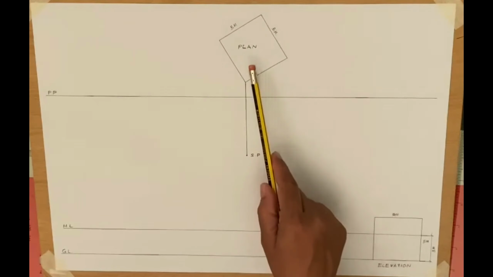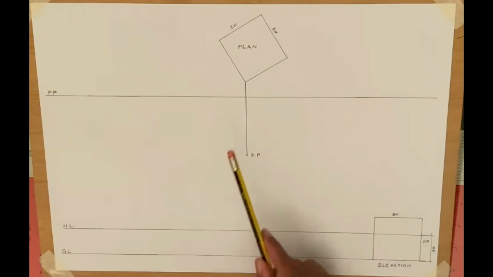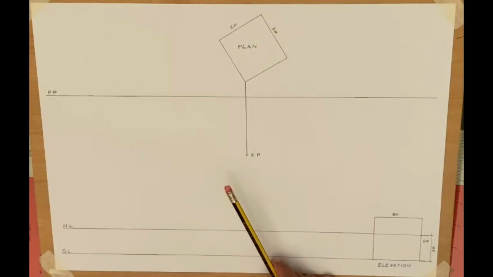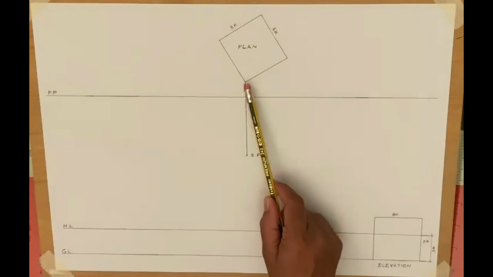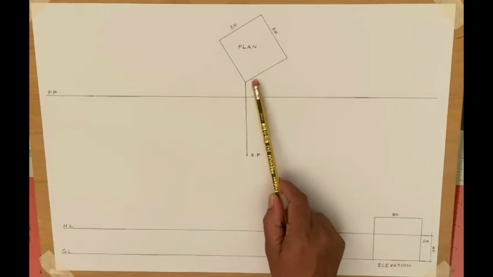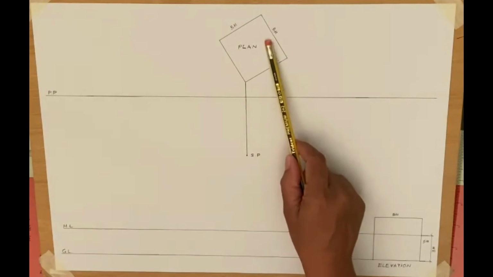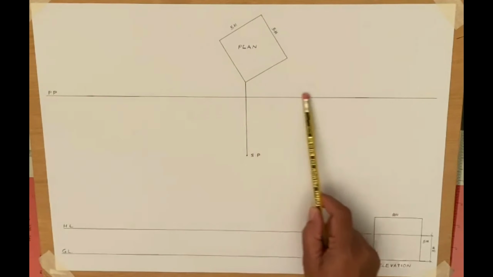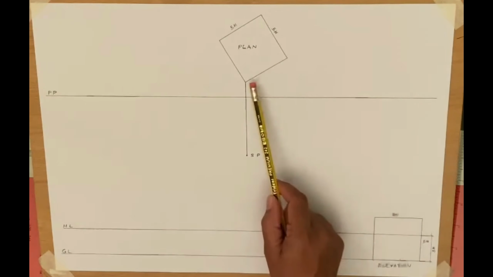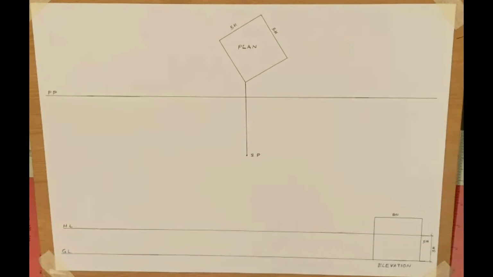Well, so in part 2 we are going to learn about how to draw two-point perspective when the picture plane doesn't touch the object. As you can see here, I have drawn my plan, and the picture plane doesn't touch the plan. Here is my horizon line and this is my ground line. Horizon line means the eye level.